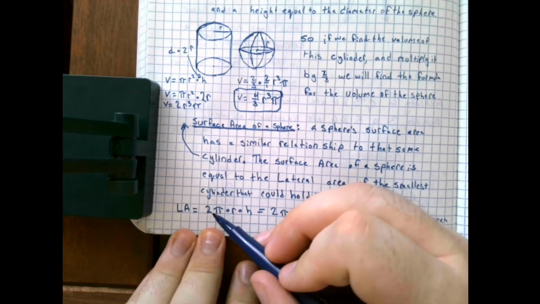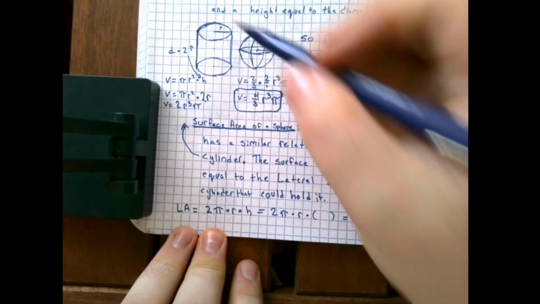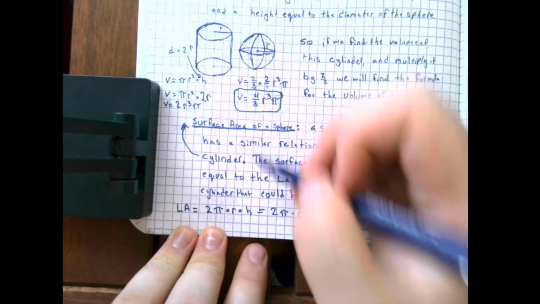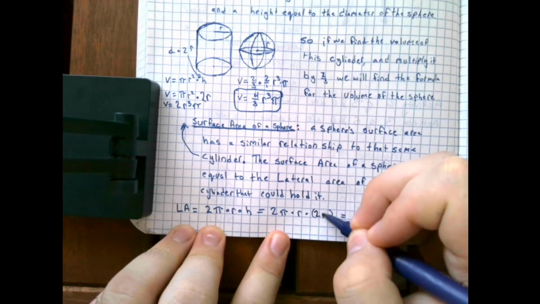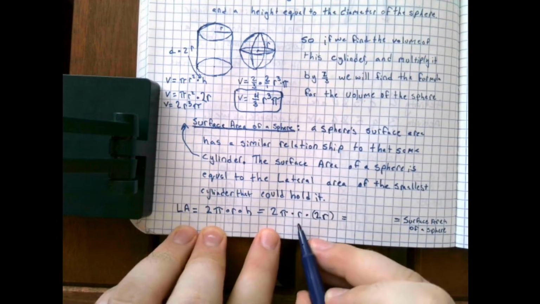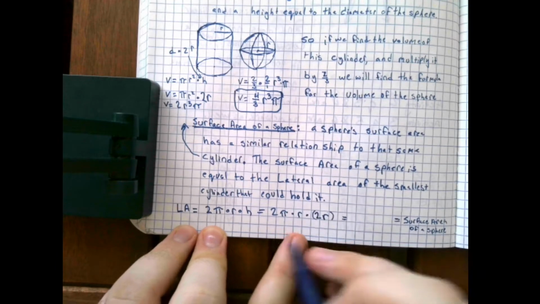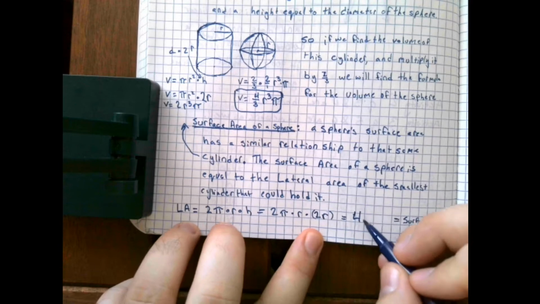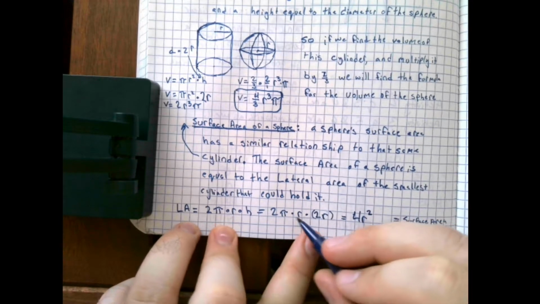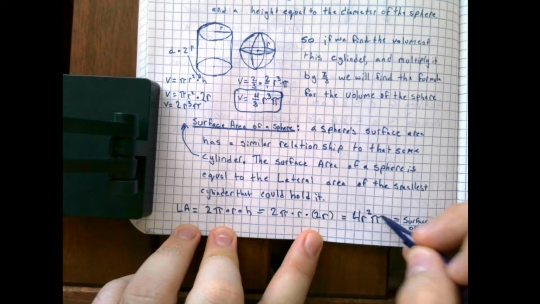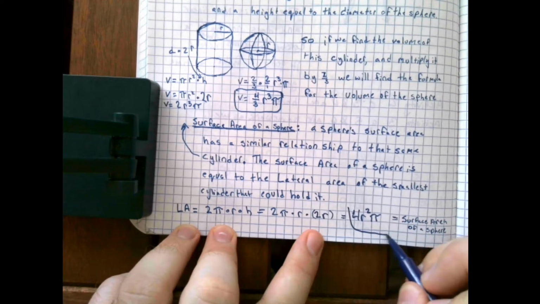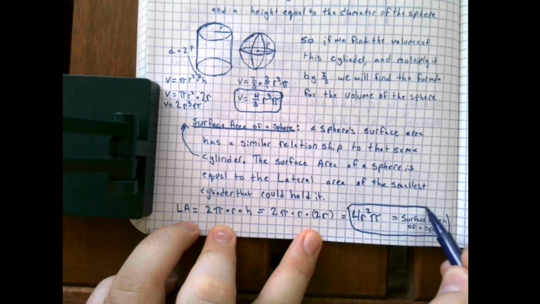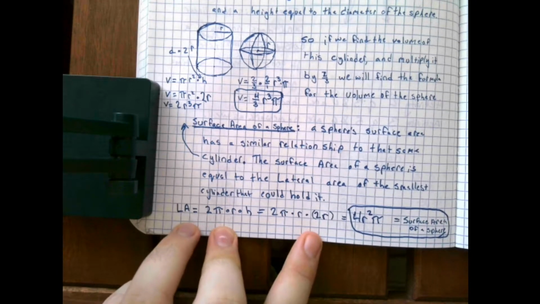So we're going to have 2 pi times the radius times the height. That's the formula for lateral area. Now, the height here is 2 times r. So we have 2 times pi times radius times 2 times radius. If we multiply 2 times 2, that'll give us 4. And radius times radius is radius squared times pi. In other words, 4 radius squared pi is the surface area of a sphere.